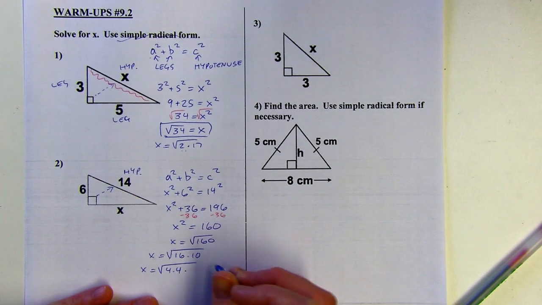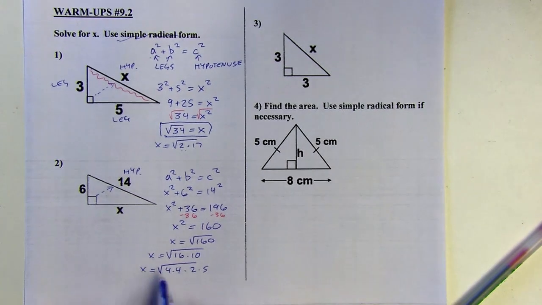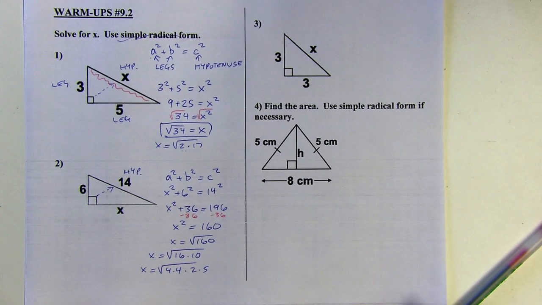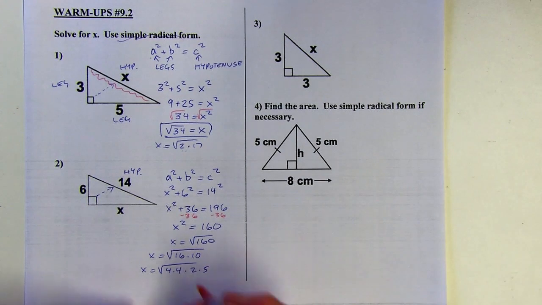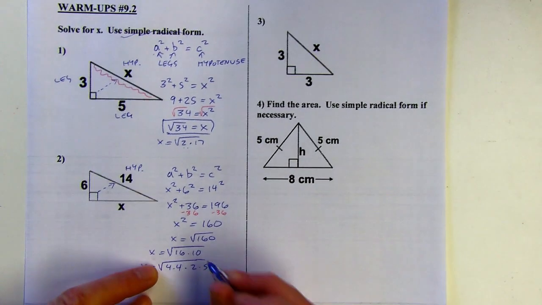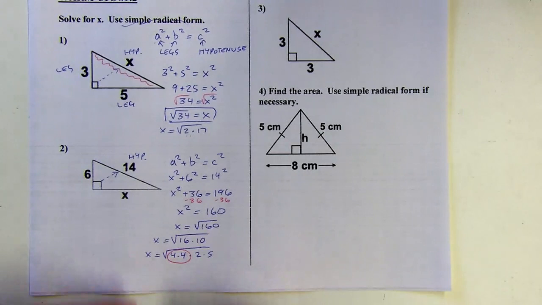Okay, and then 10 I could break into 2 times 5. Now I could keep breaking up the 4s, and there's nothing wrong with that. Each one of them would be 2 times 2. But I already found some twins. I can see some twins now. I've got twin 4s. Okay?